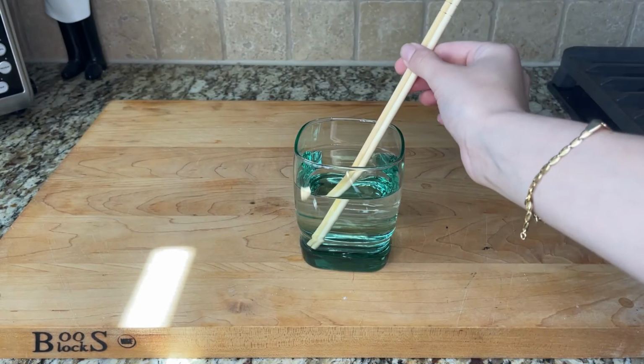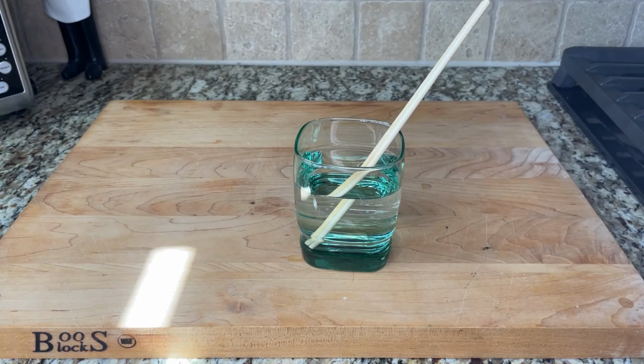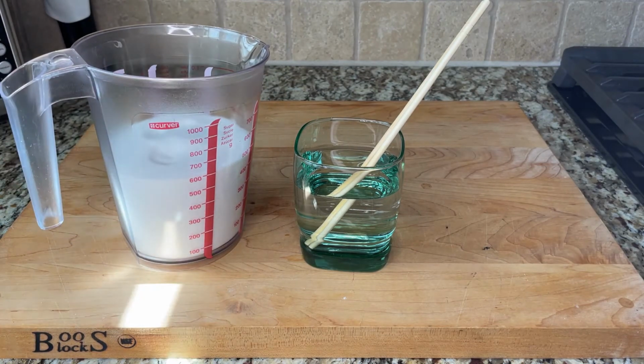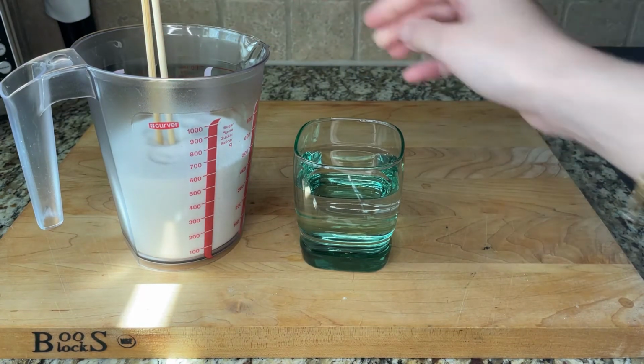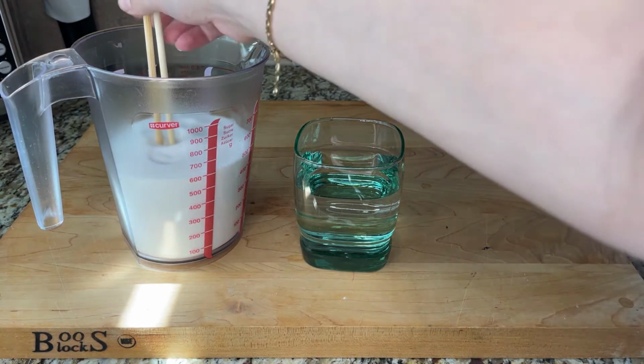To begin, we will prepare the 2 sticks by submerging them in water. You only need to soak the portion that will grow the rock candy. Once soaked, dip the wet ends in the sugar so that they pick up as many sugar crystals as possible. Then, set aside.